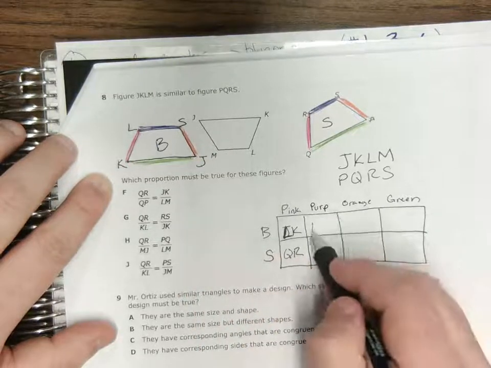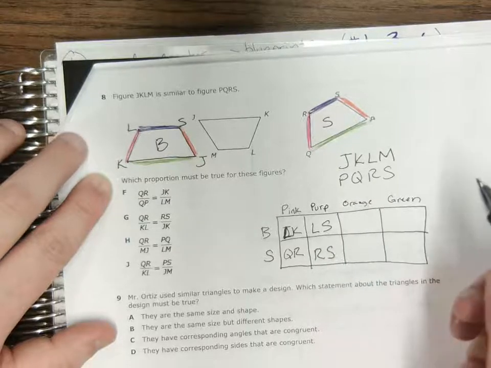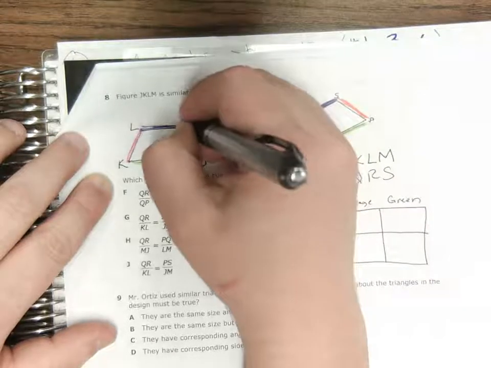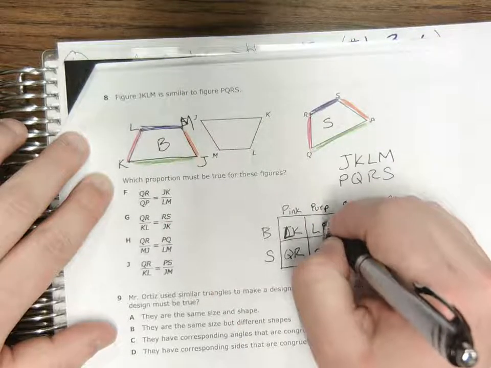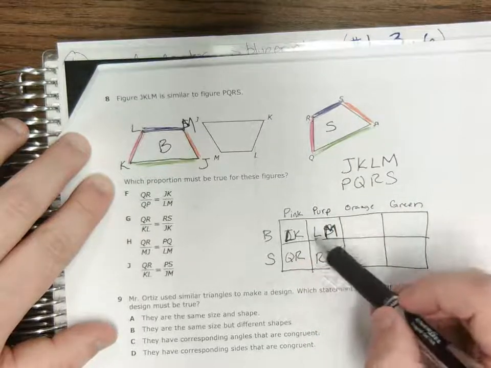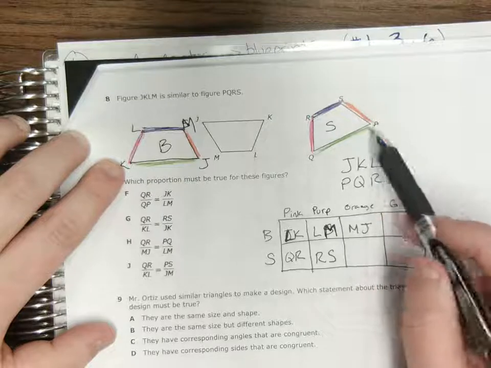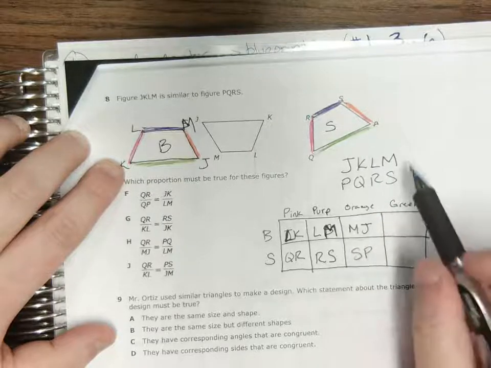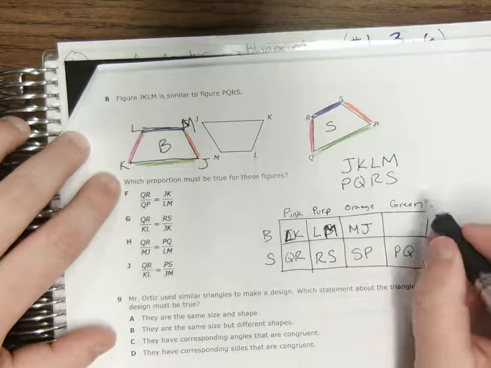Purple LS. Purple RS. Oops, not LS. LM. Okay, LM. Sorry, guys. LM. Okay, the big one, orange MJ. Orange SP. And then green PQ and JK.